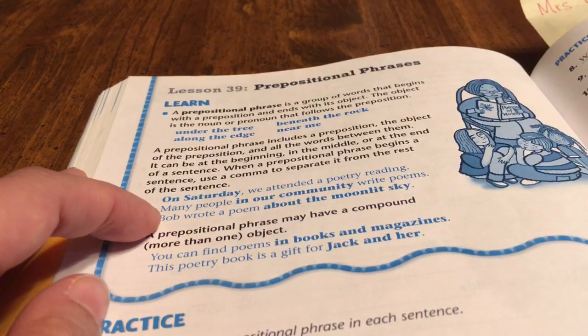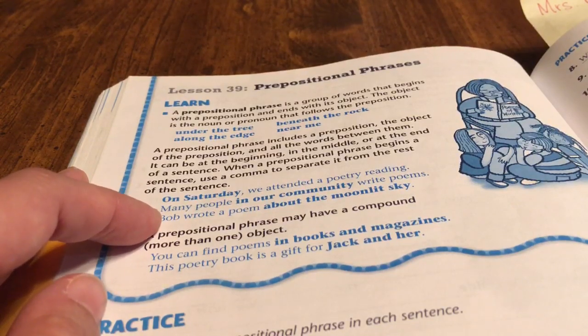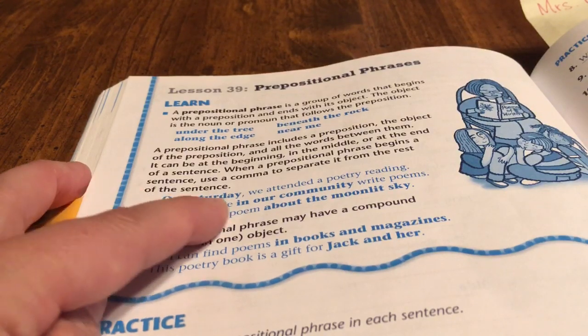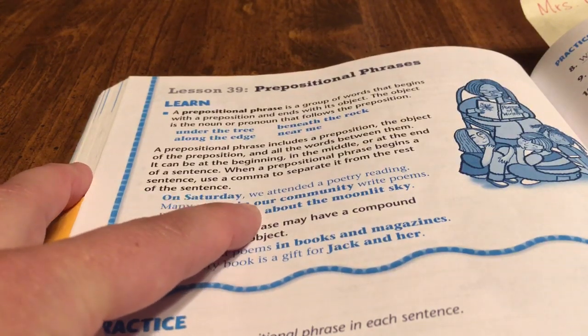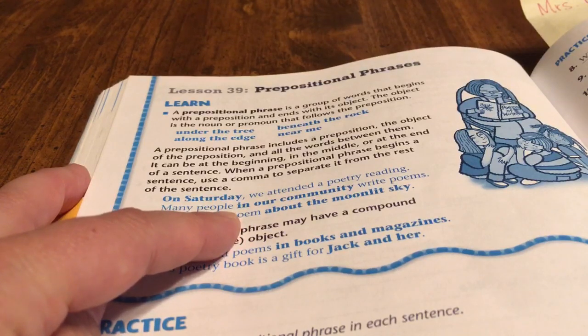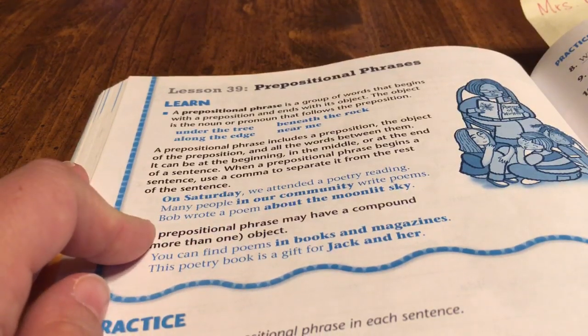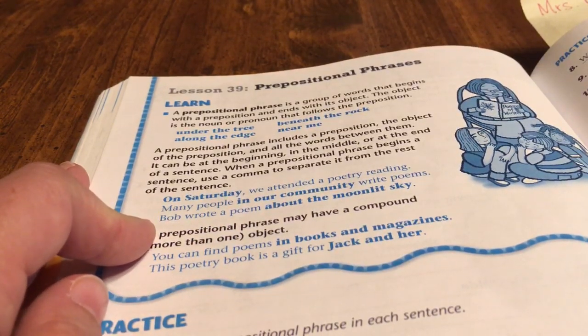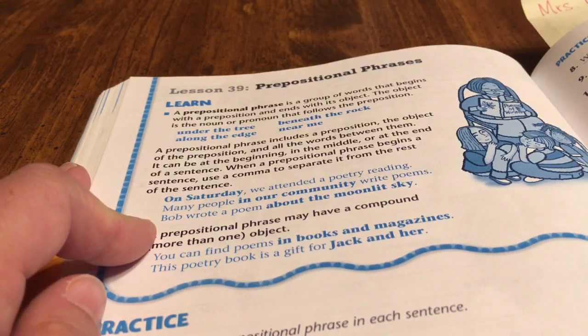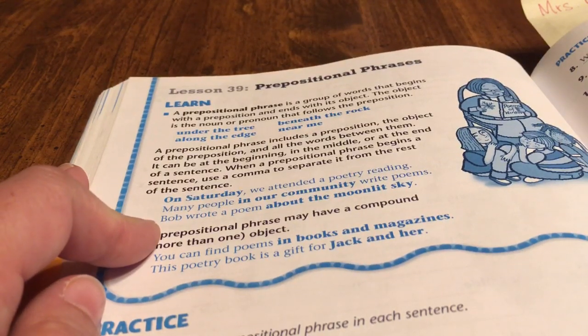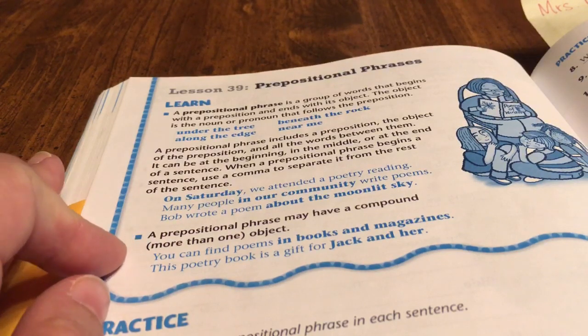We attended the poetry reading. This one is an example of the prepositional phrase in the middle of the sentence. Many people in our community write poems. In is the preposition. Our community is the object it's related to. And this one, Bob wrote a poem about the moonlit sky. About is the preposition. The moonlit sky is what it's connected to, so the whole phrase. And that one is at the end of the sentence.